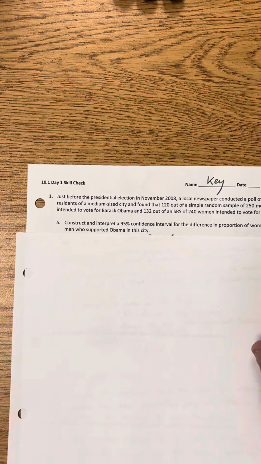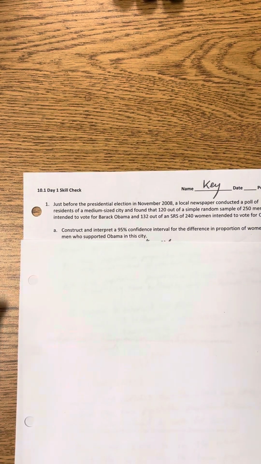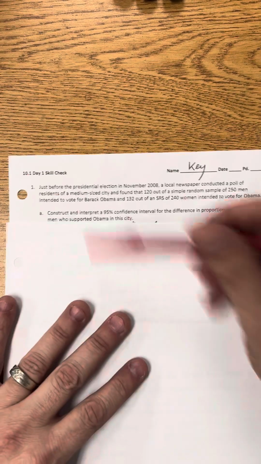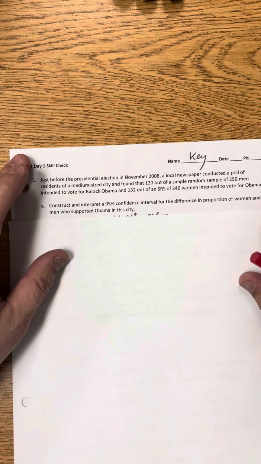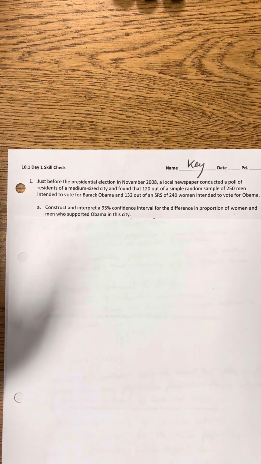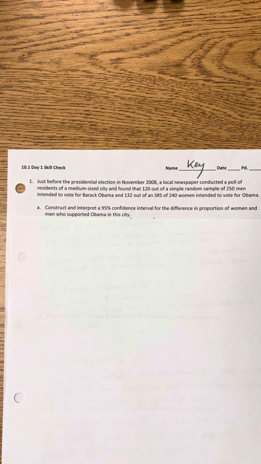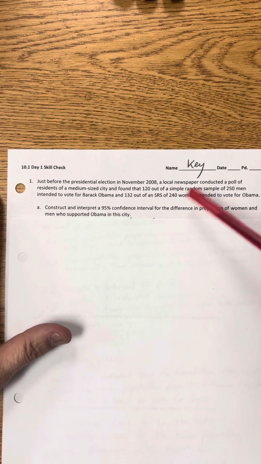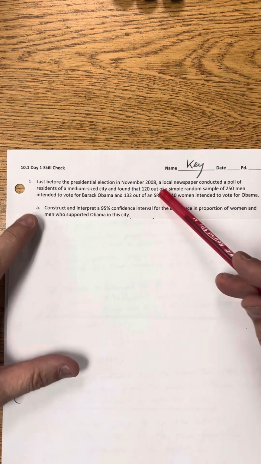All right, we're gonna go over the 10.1 skill check, or 10.1 day one skill check. I just leave the title there, but we obviously don't have a day one or day two with this one. But anyhow, they have information from 2008. And then they want to see if there's a difference in the proportion of men and women who are going to support Obama based on these results.